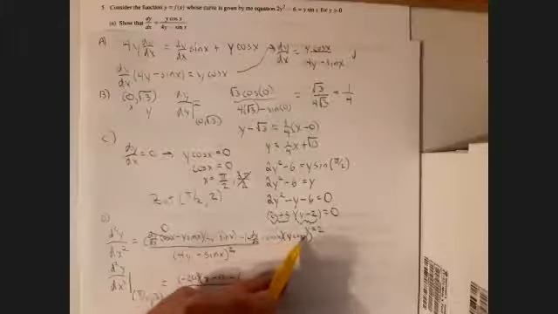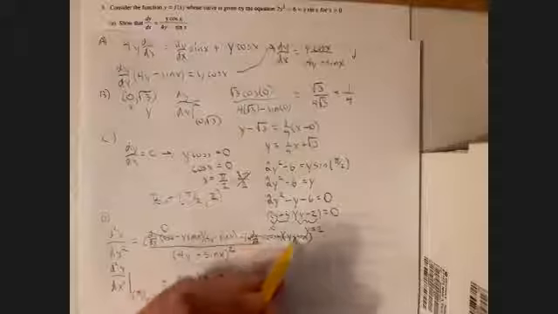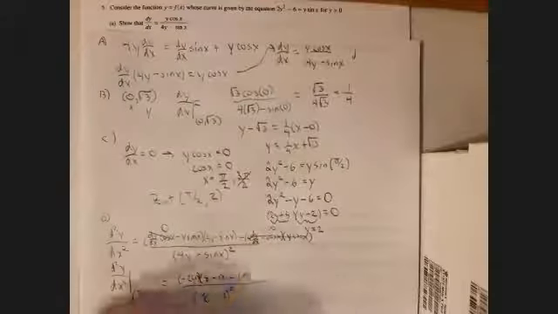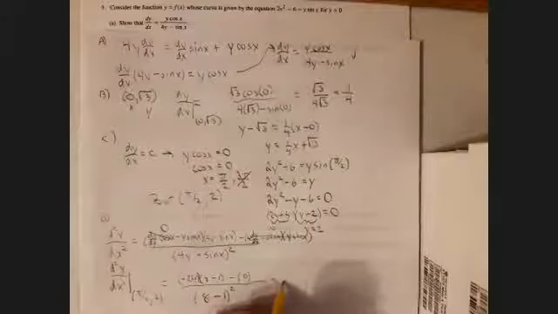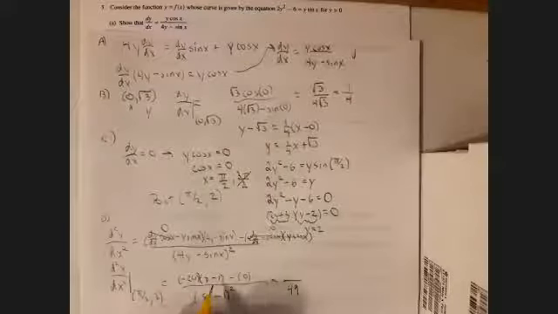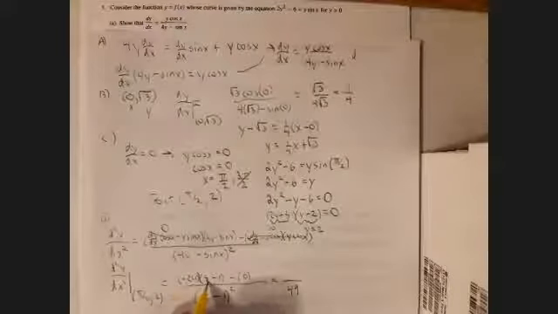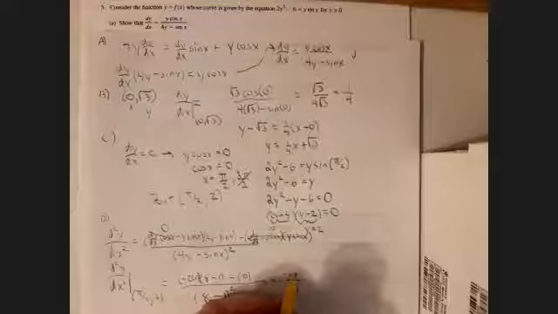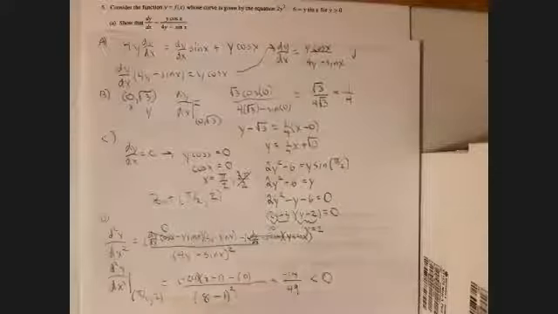So this whole term becomes 0 because you would have 0 times whatever this value is. So let's see what we simplify to here. We have 49 in the denominator. The numerator, you would have negative 2 times 7, which is negative 14. That's less than 0. You don't even have to simplify it.